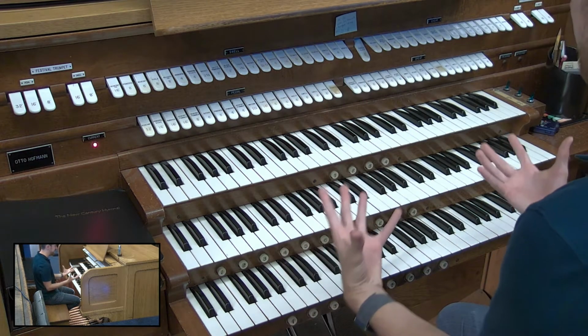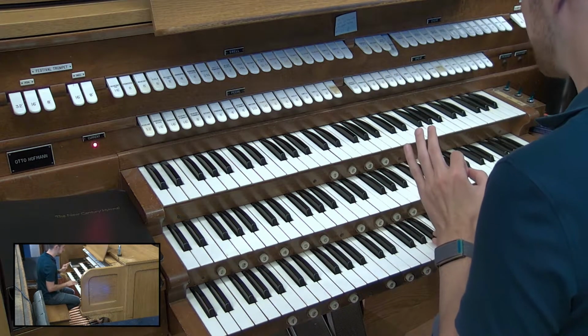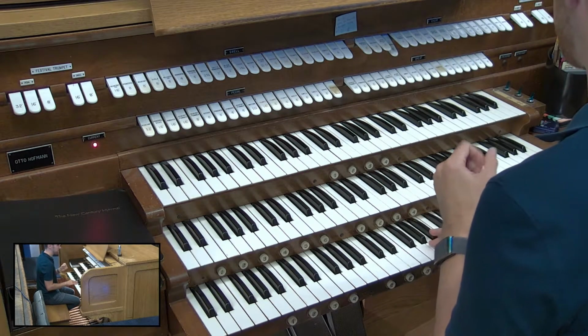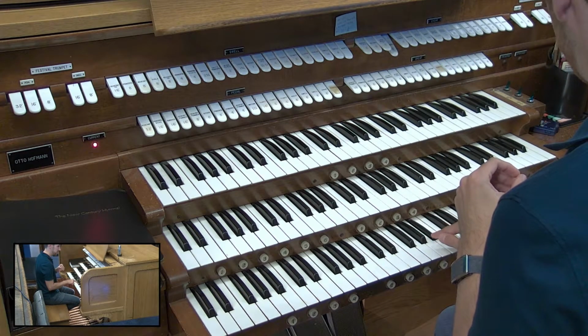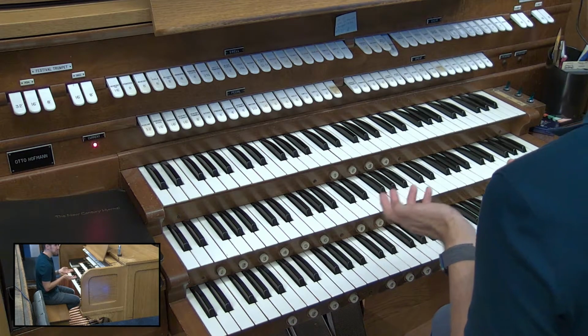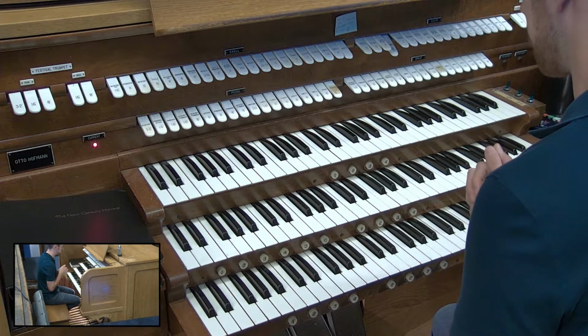You could kind of hear it need to blossom. As well as this principal, it sounds like the pipe is either bent or not sitting in the chest properly. It shouldn't be changing notes without changing the key. So that is an issue, of course, that we have to deal with.